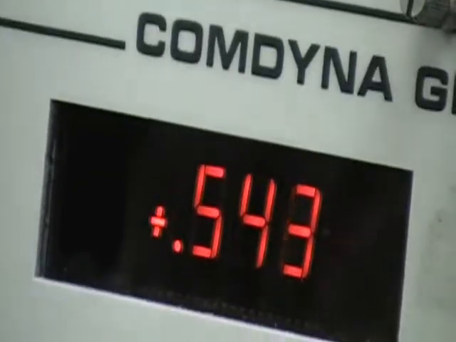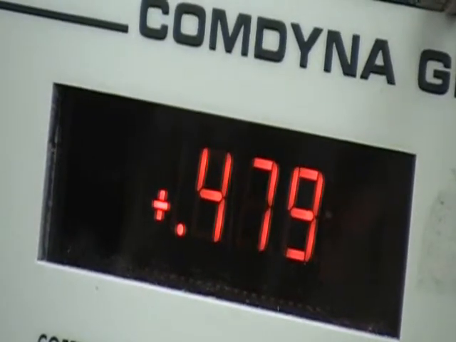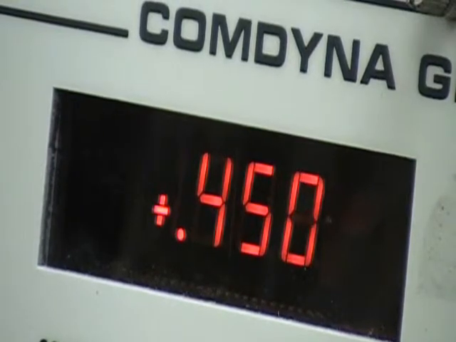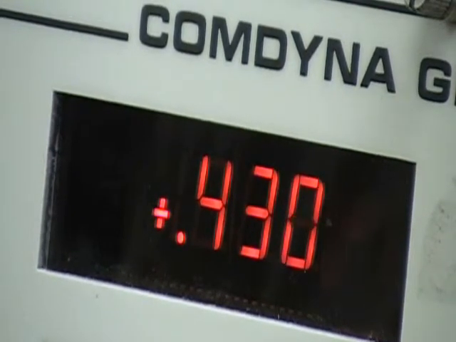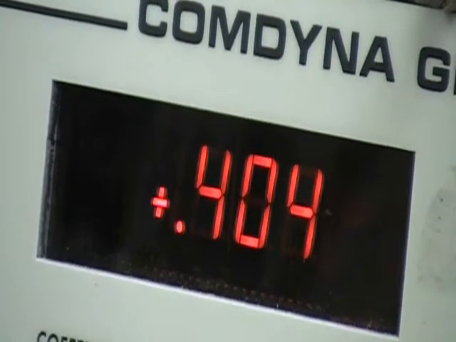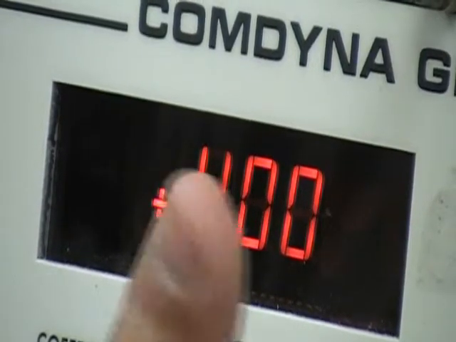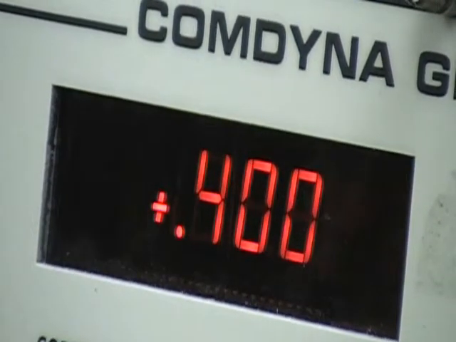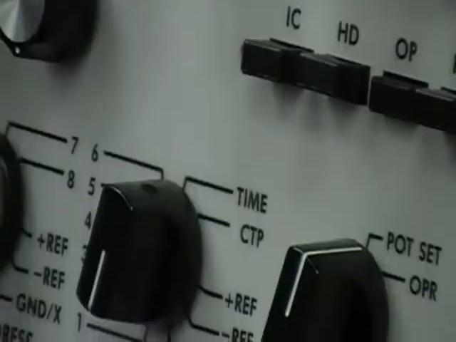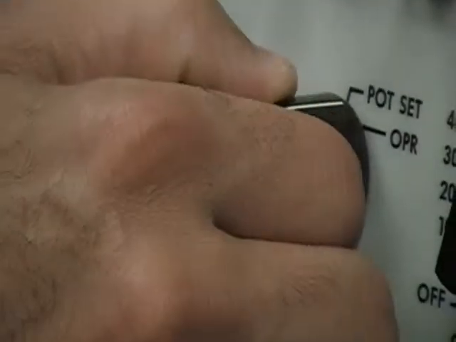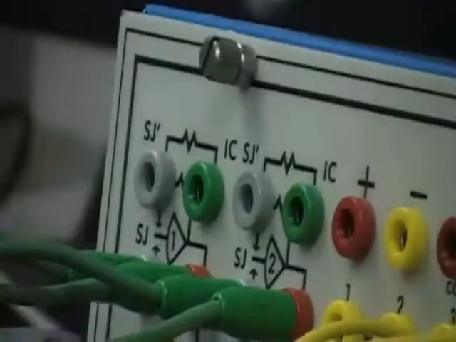So it goes down. Okay. Great. And now put it into OPR mode. Yep. Everything else is set and we are set to go. We just need to run the program again.